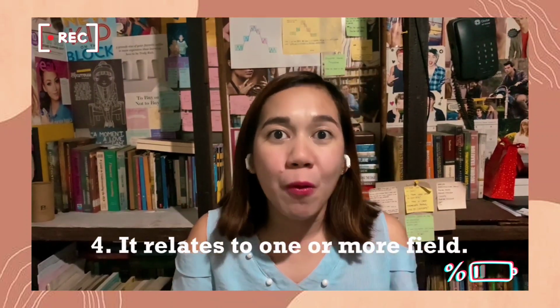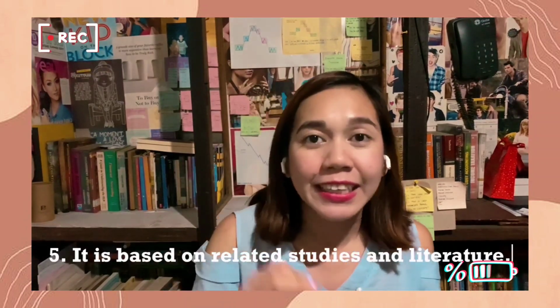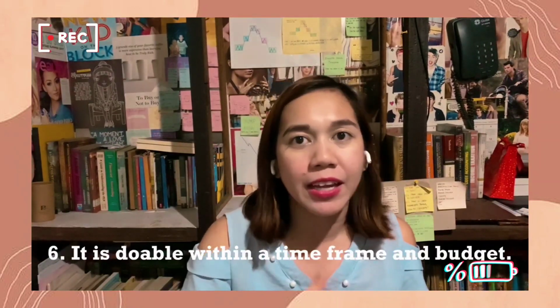Though research is also a stepping stone to create or formulate a theory, still you need some support. Fourth, it relates to one or more fields, not just education. Maybe you can relate it to psychology, sociology, and other fields. Fifth, it is based on related studies and literature. Remember, part of our research is the review of related studies and literature. It's like you base your research on already existing ones, but you are formulating a new one out of these created works.